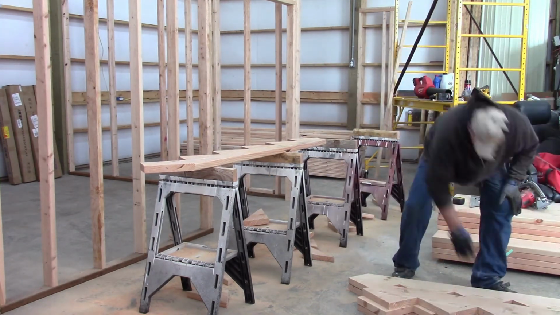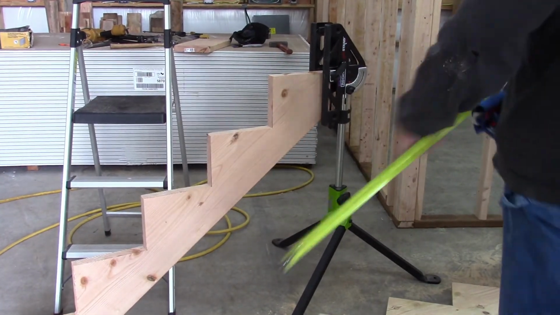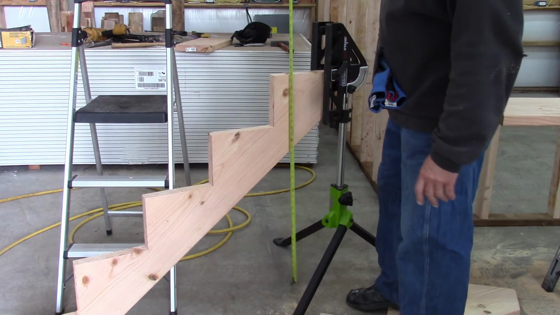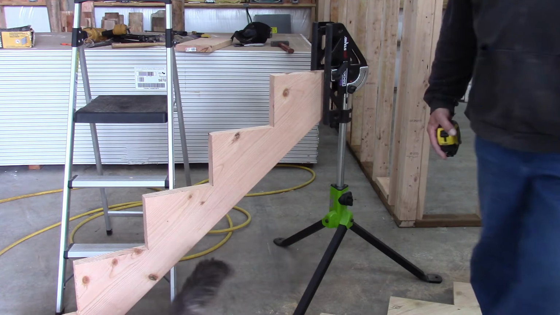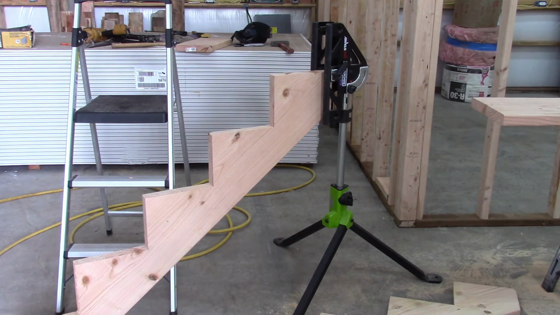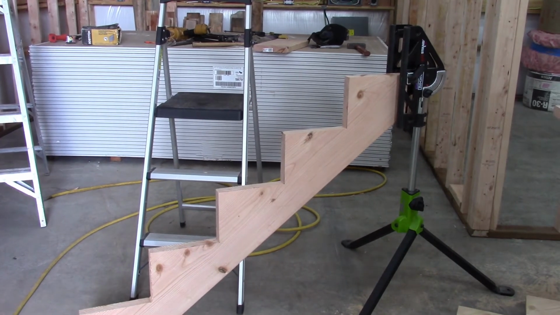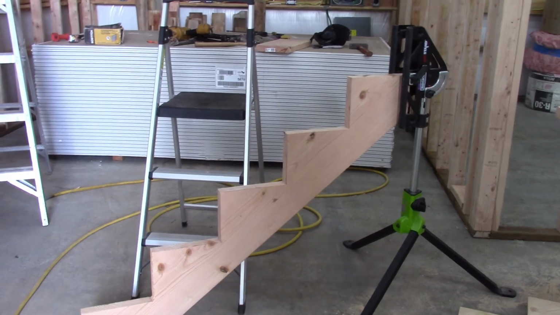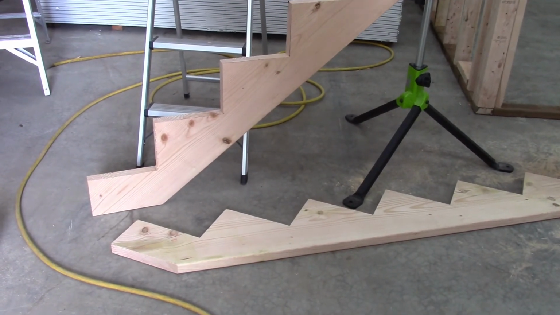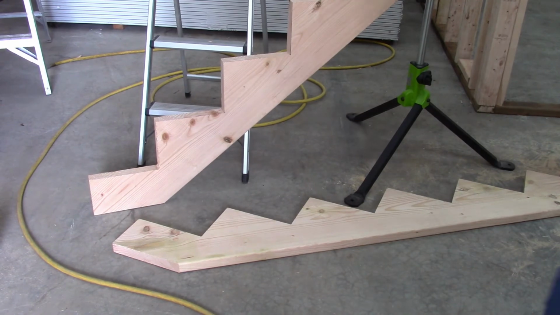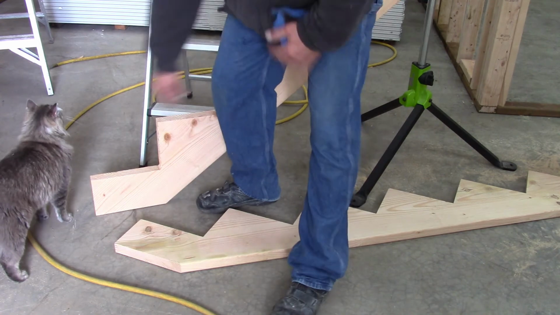Okay, so that completes the last two sets of stringers. Now here I've got the bottom one set up in a jaw to hold it up, and there's one of our barn cats. So what I'm going to do is I've got the steps level, sitting on the floor, and I measured down to the floor, and then I will build a platform so that it's exactly 7 and 11/16 higher than that top step.